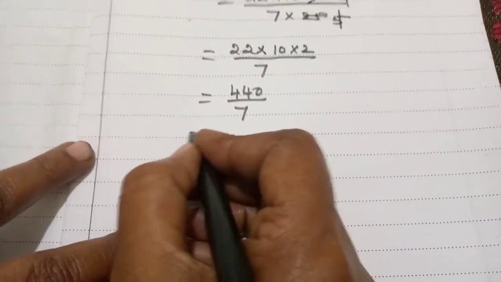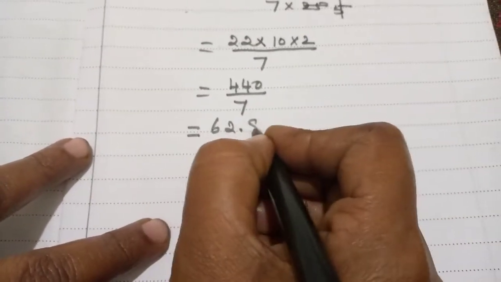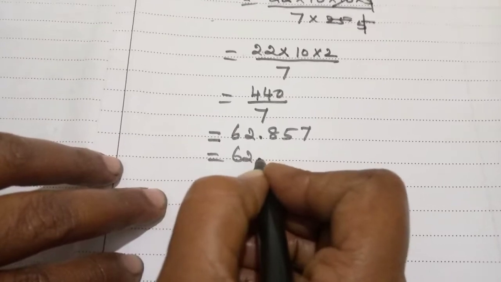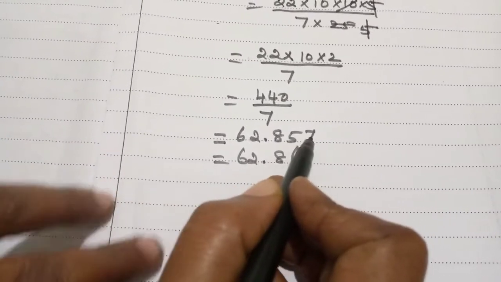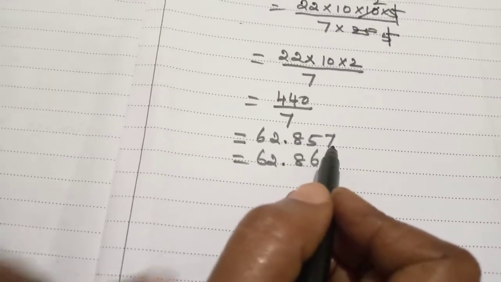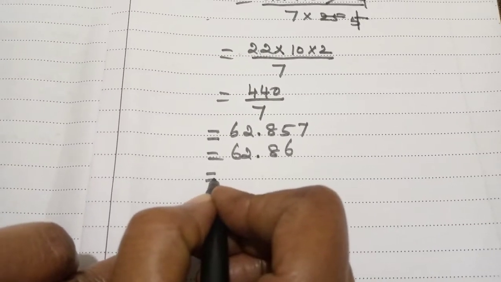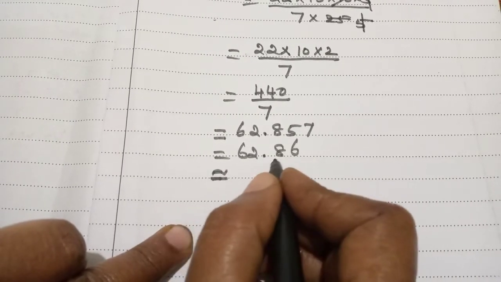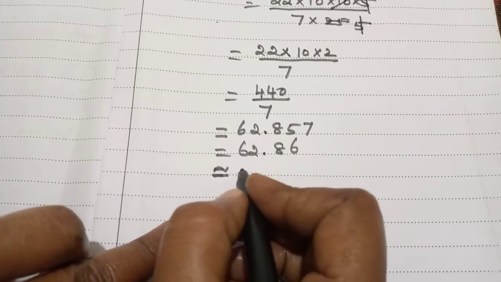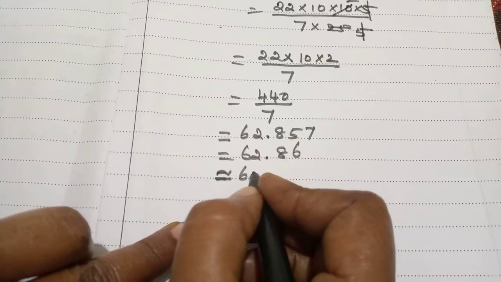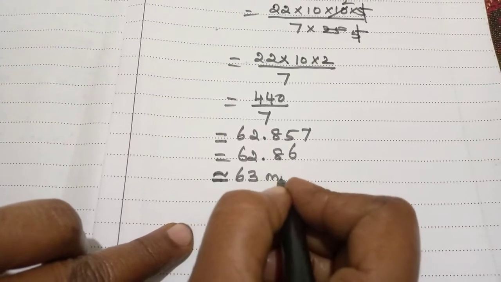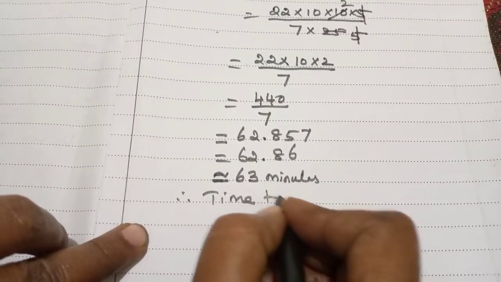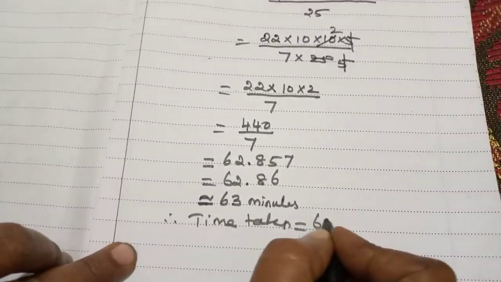Divide it, you get 62.857. They asked to round off the value, which is equal to 62.86. The third digit is 5 or more than 5, so we can add 1 to the digit before it. So it is nearly 63. Approximately it is 62.86, but since they asked for the rounded value, it is 63 minutes. Therefore, time taken is equal to 63 minutes.